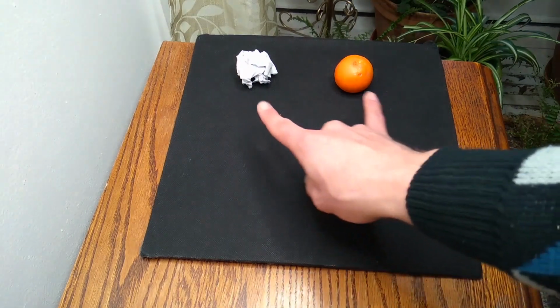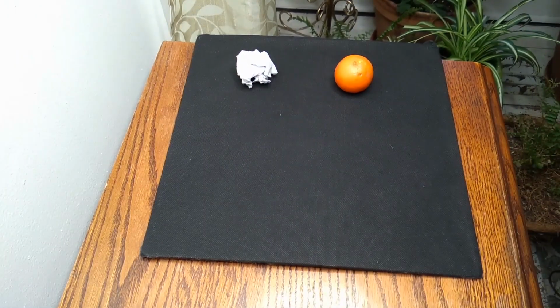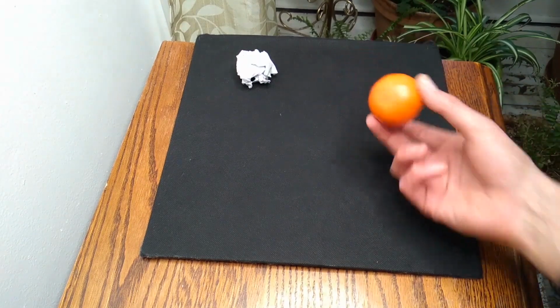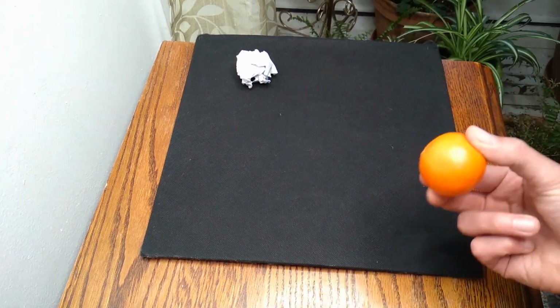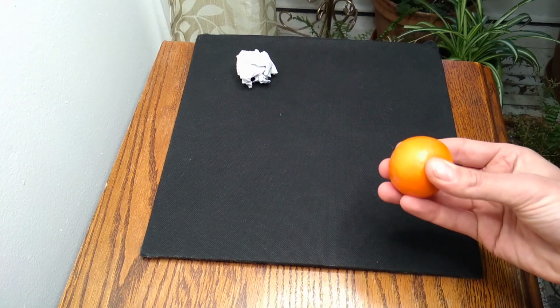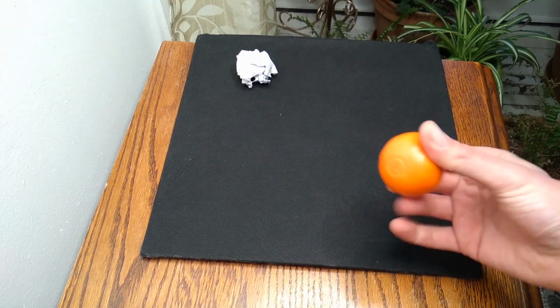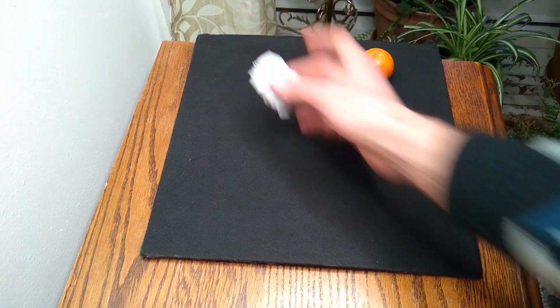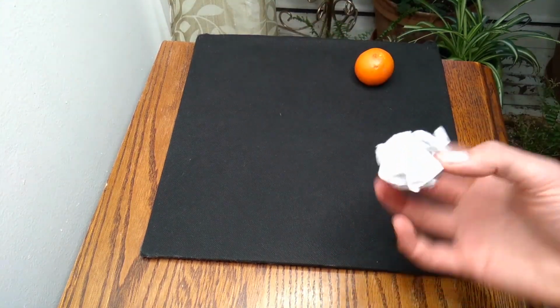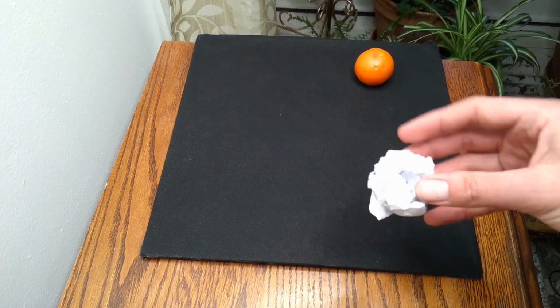Now, while they're about the same size, one of them has a lot more stuff in it. The mandarin orange is full of fruit and juice and is surrounded by a waxy skin. This wad of paper is just that. It's a wad of paper.